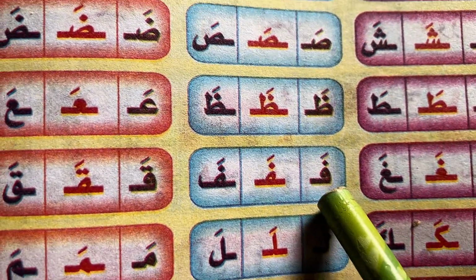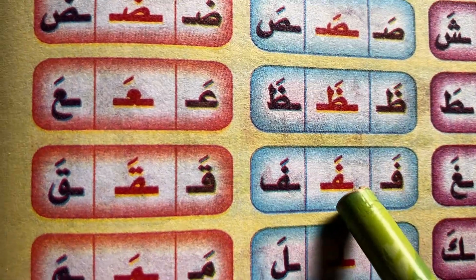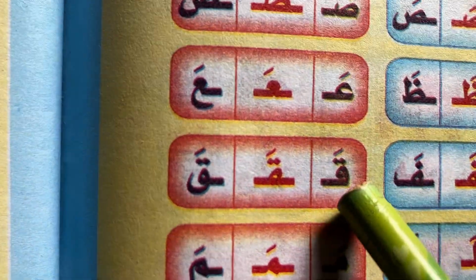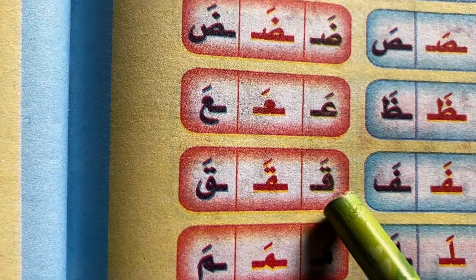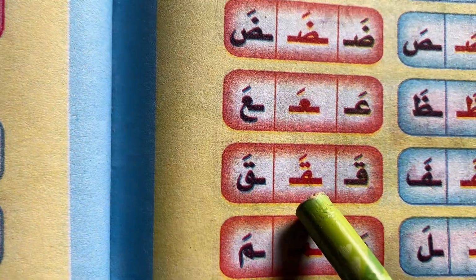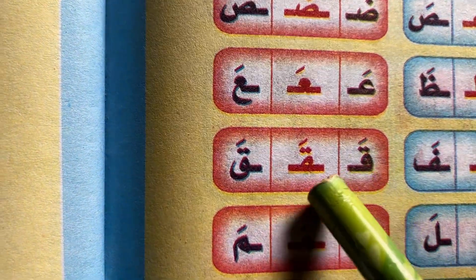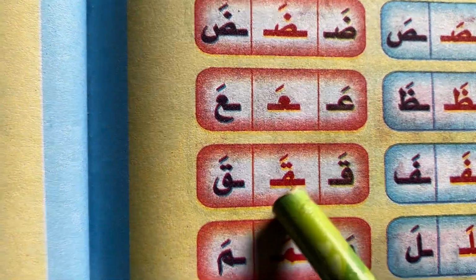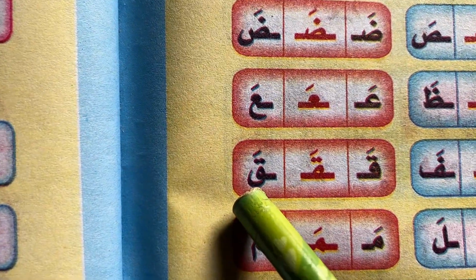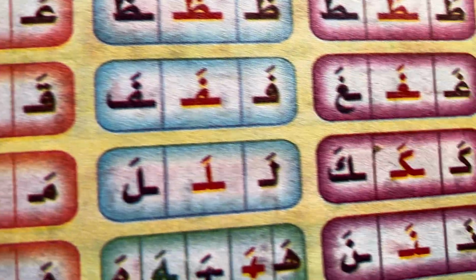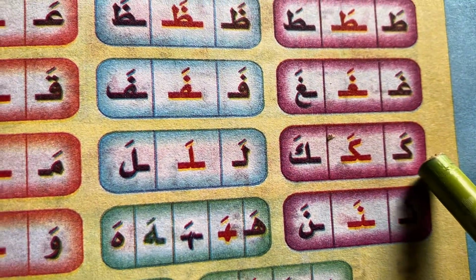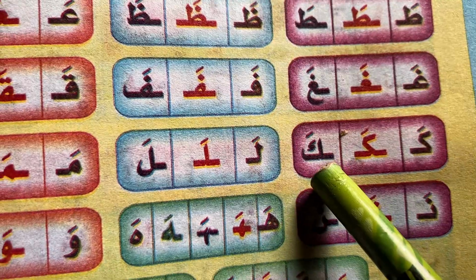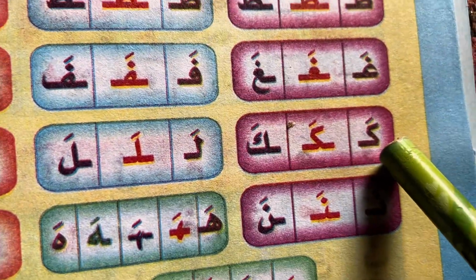Fa'un, this is the beginning, you can see it. Fa'un, the centered one, and the end one. Qafun, you can see the differences. This one beginning, centered, and the end. You can see Qafun. This is Kafun. You can see the beginning, centered, and the end. You can see it very clearly.